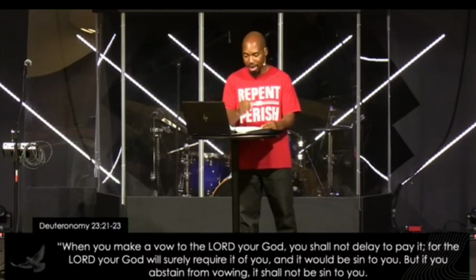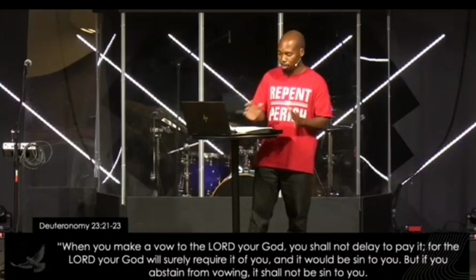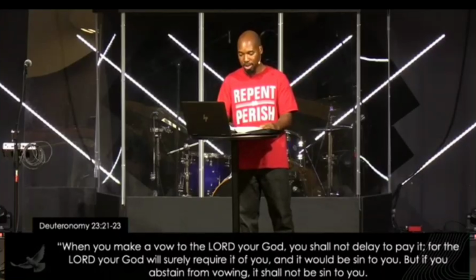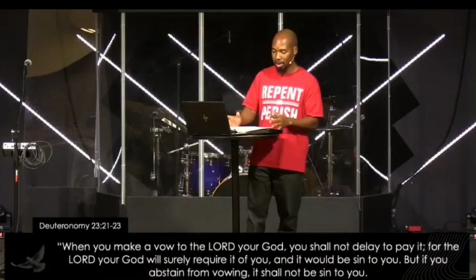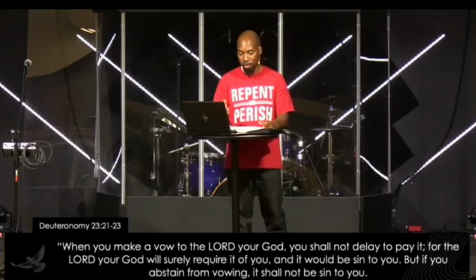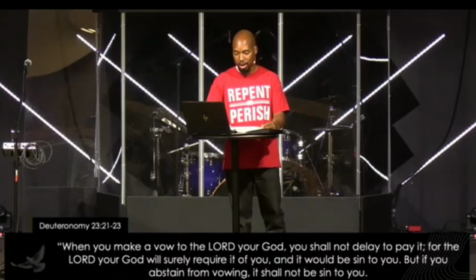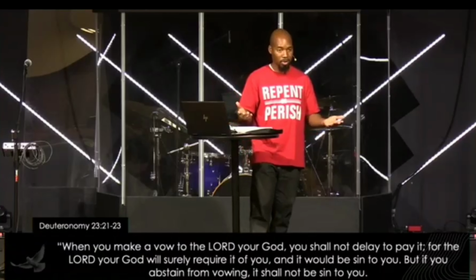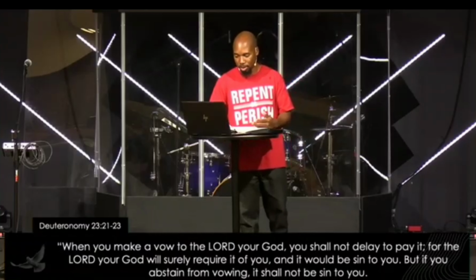But if you abstain from vowing, it shall not be sin to you. That which has gone from your lips you shall keep and perform, for you voluntarily vowed to the Lord your God. So he's saying that no one forced you to do this. You voluntarily vowed to the Lord your God what you have promised with your mouth. That's pretty straightforward, right? Whatever you vow, you need to make sure you do it.